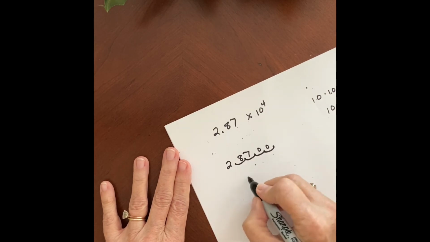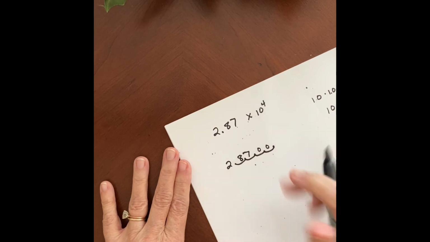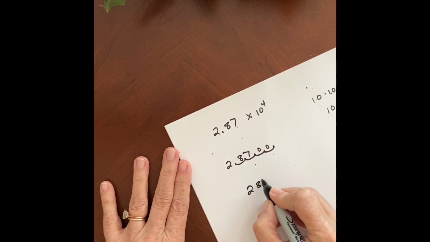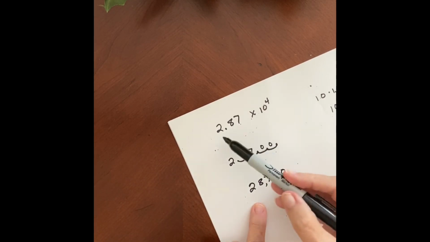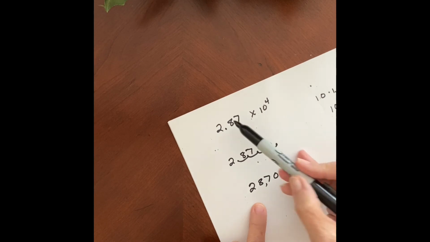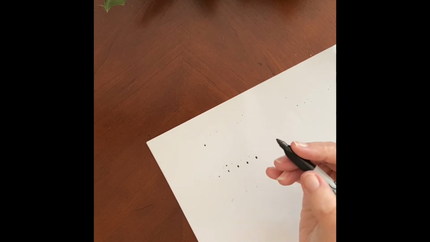Okay, so I know that this scientific notation, written out in standard form, is 28,700. And that sounds about right, doesn't it? 2 times 10,000 would be 20,000, but I've got that extra. So 28,700. Okay. Ooh, these dots are going to make me crazy.